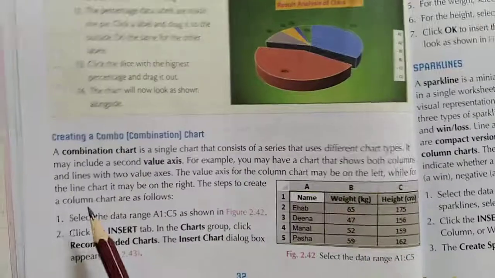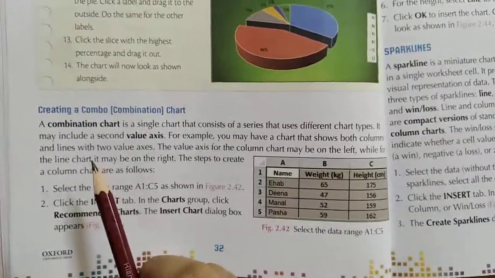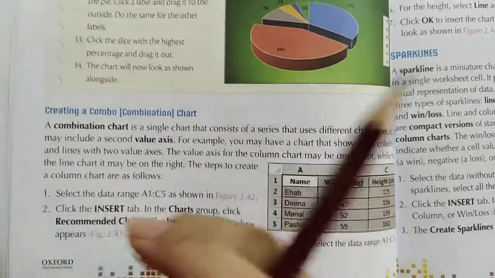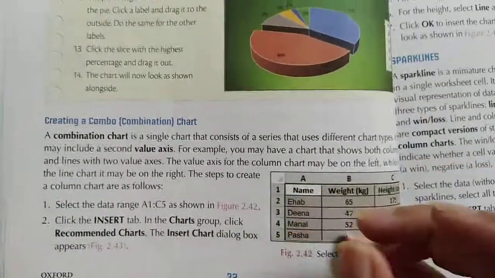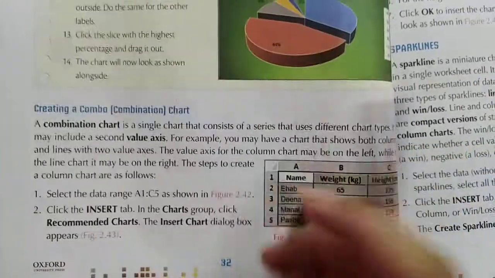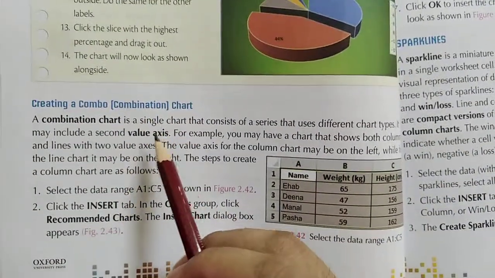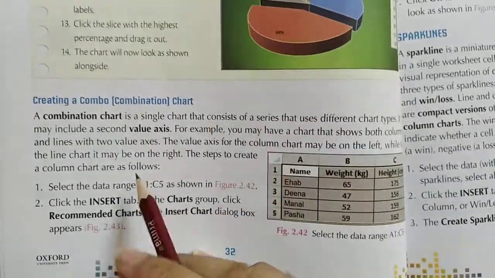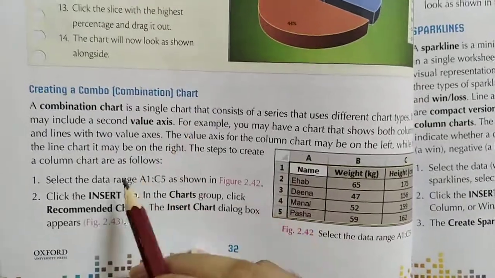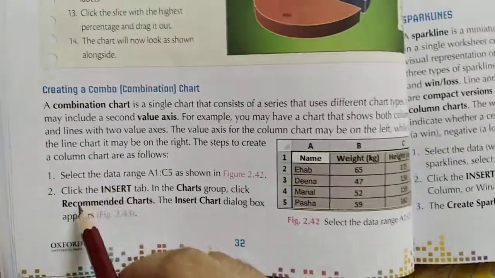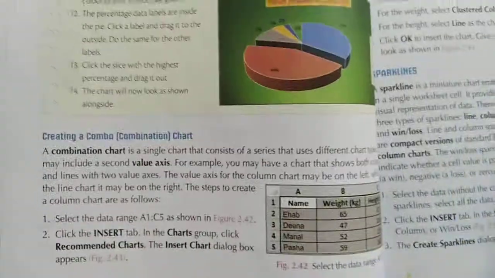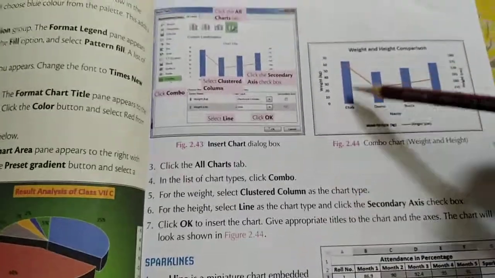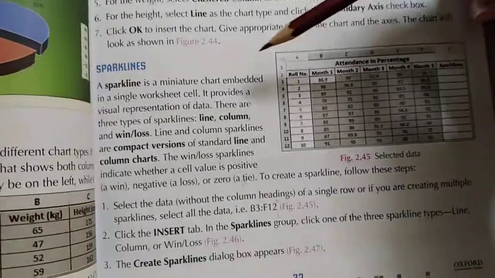Then comes the combo chart. If you want to combine different things with each other and you want them in the same chart, you can use the combo chart. A combo chart means that it has a combination of two charts. For example, it can combine the bar chart and the line chart. And here are the steps written through which you can use the combination of charts, and see it is the example.